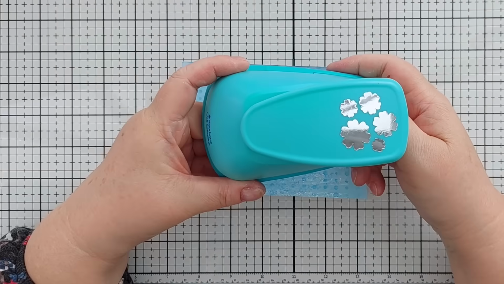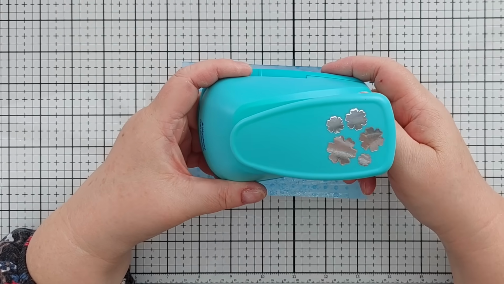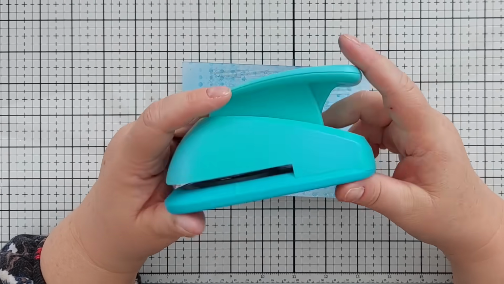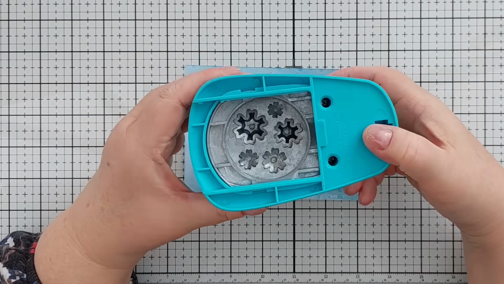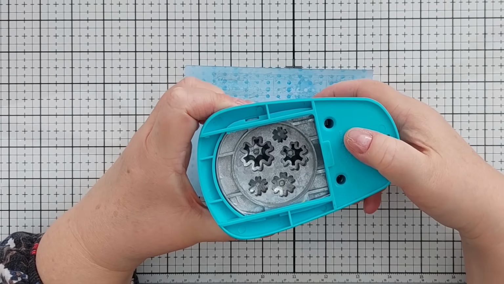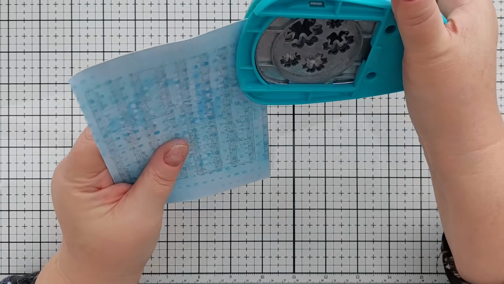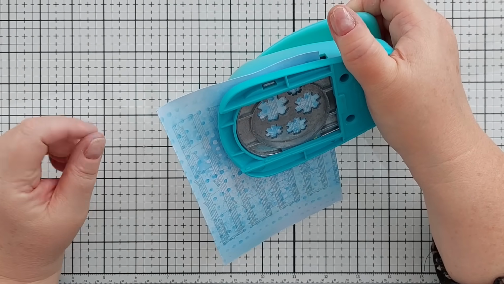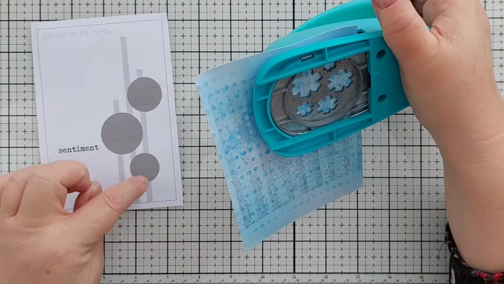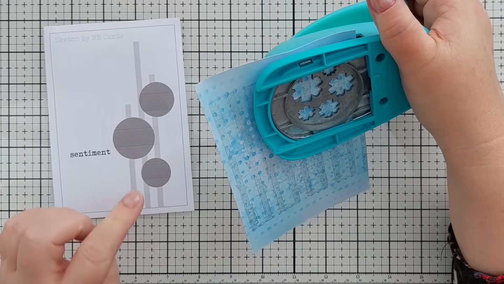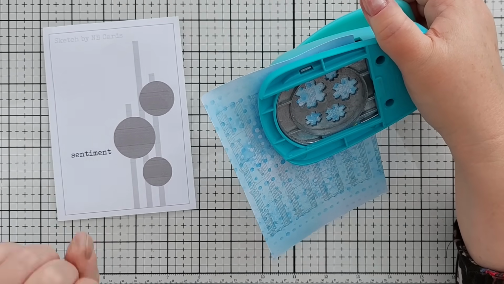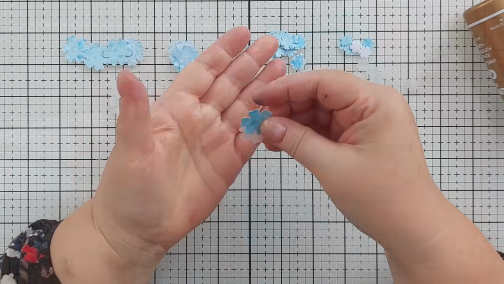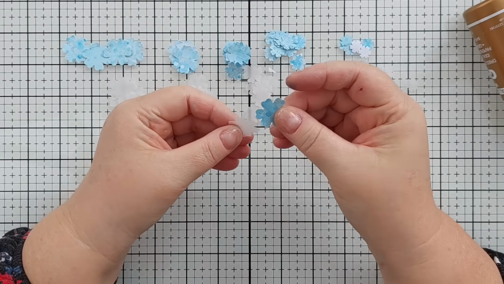The other day I popped into the crafty charity shop and I found this punch. It's from Woodware, and it cuts out lots of different sizes of the same flower shape. So I'm thinking I'm going to punch lots out and then make lots of flowers, because I might do more than 3 because none of these are quite as big as these, but that's fine. So I'm going to make these flowers double layer.